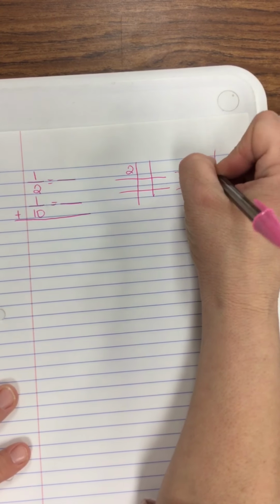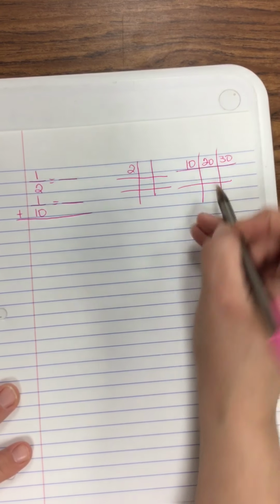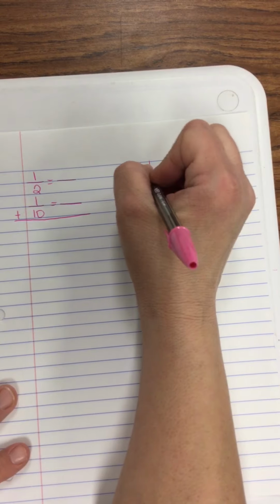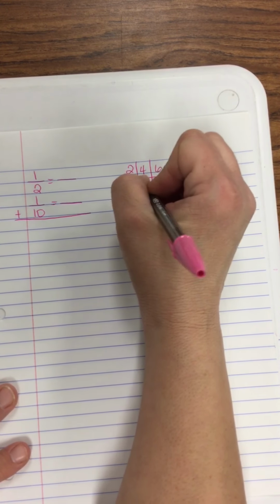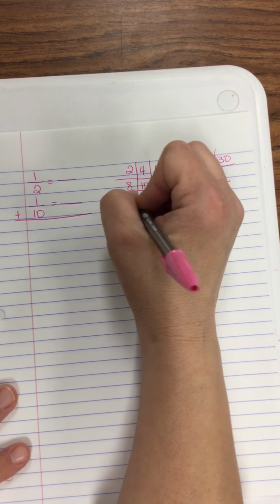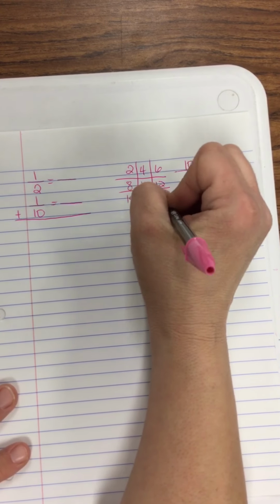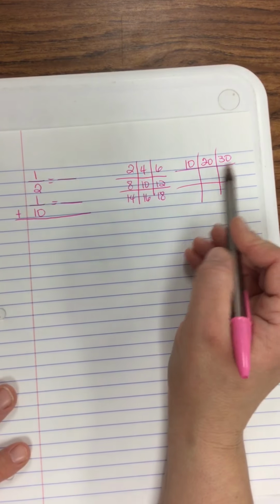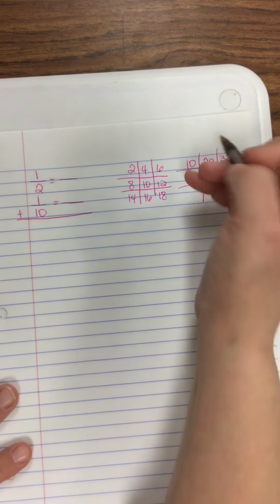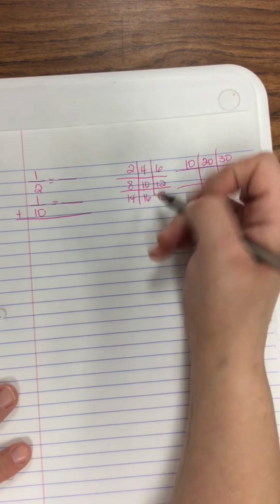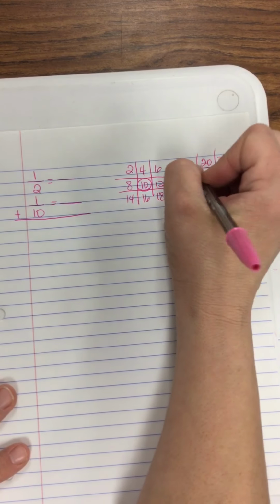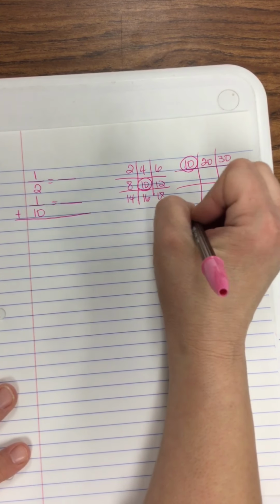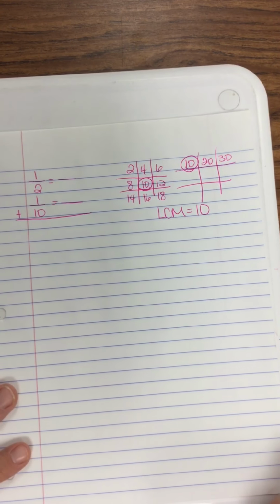So 10, 20, 30. Since 10 is the biggest number, I'm going to stop there. And I'm going to do my 2's. 4, 6, 8, 10, 12, 14, 16, 18. All right. Well, 10 ends in a 0, right? So 10, 20, 30. So the only place that I have a 0 on my 2's is the 10. So that means the LCM is going to be 10.